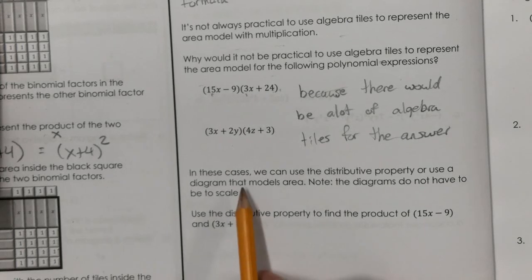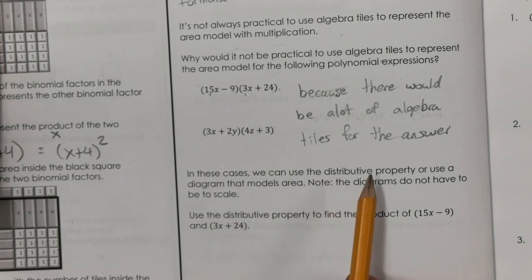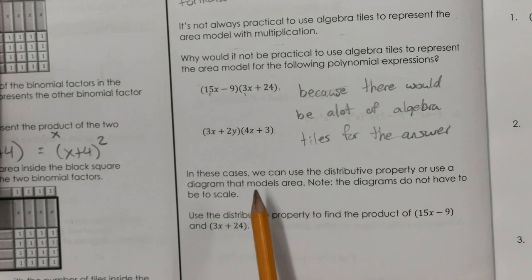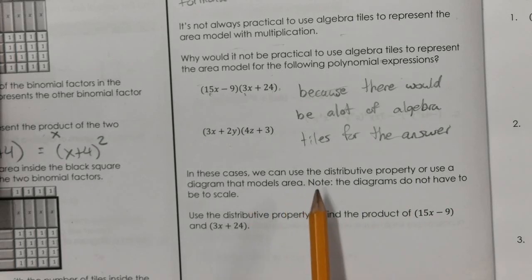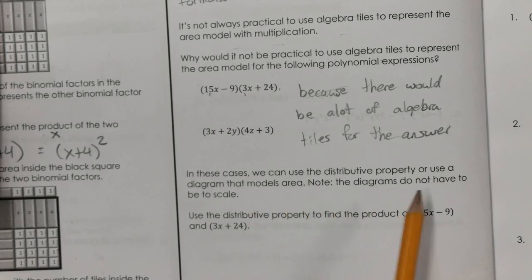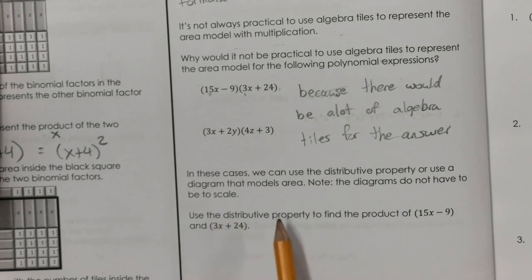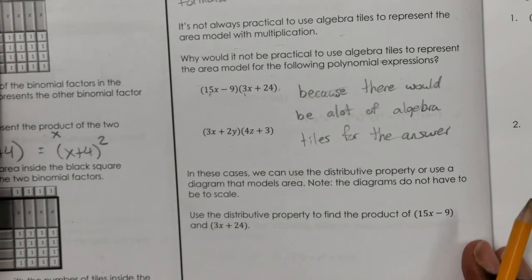In these cases, we could use the distributive property or use a diagram that models the area. Note, the diagrams do not have to be to scale. So it says use the distributive property to find the product of 15x minus 9 and 3x plus 24.